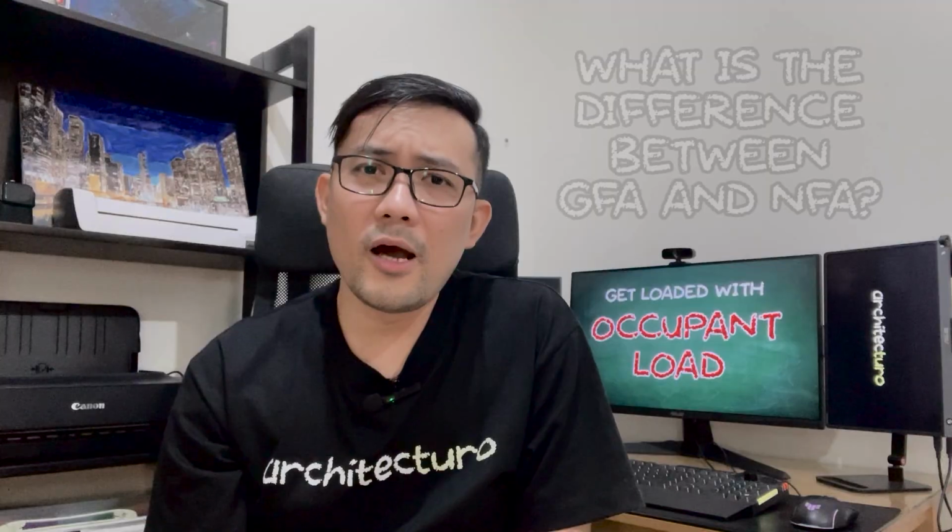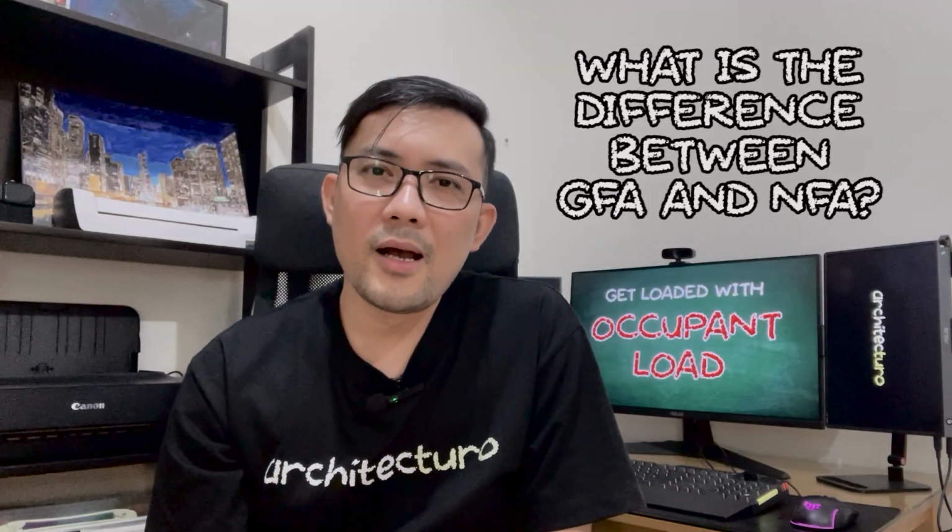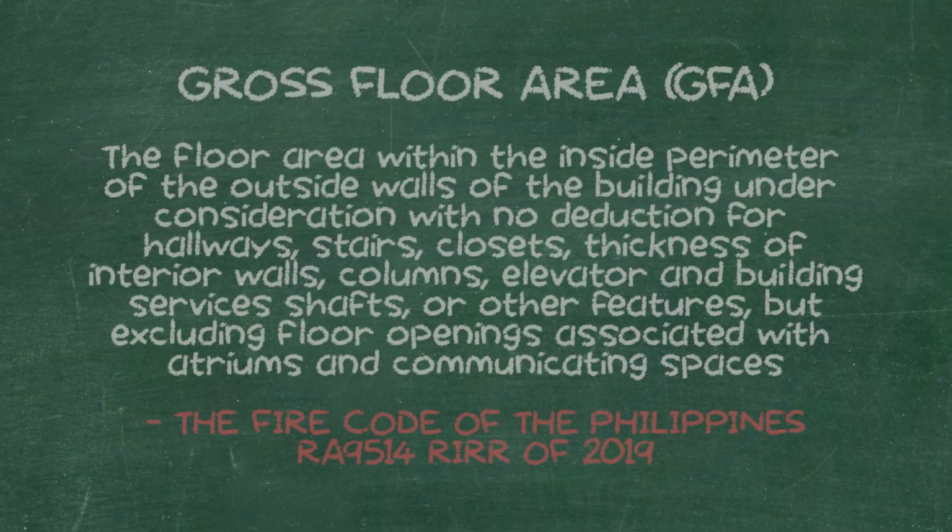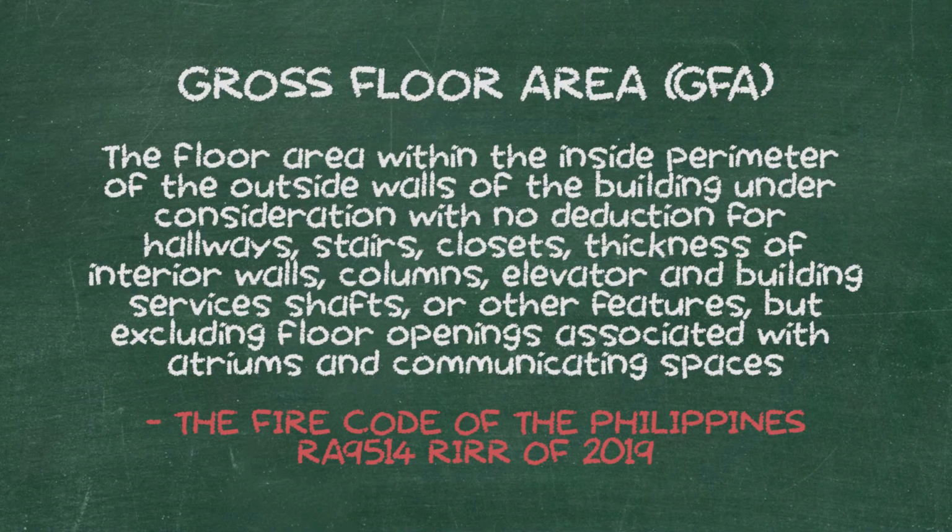So ang tanong, ano ang difference ng gross floor area at net floor area? As per the Fire Code of the Philippines, GFA or gross floor area is the floor area within the inside perimeter of the outside walls of the building under consideration with no deduction for hallways, stairs, closets, thickness of interior walls, columns, elevator, and building services shops or other features, but excluding floor openings associated with atriums and communicating spaces.